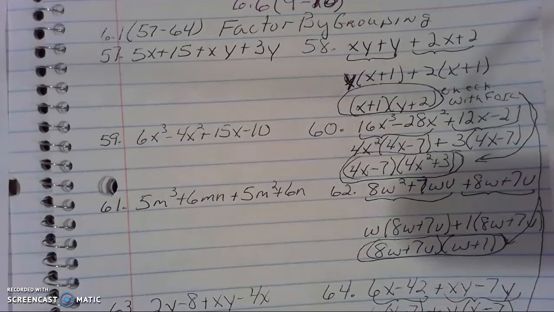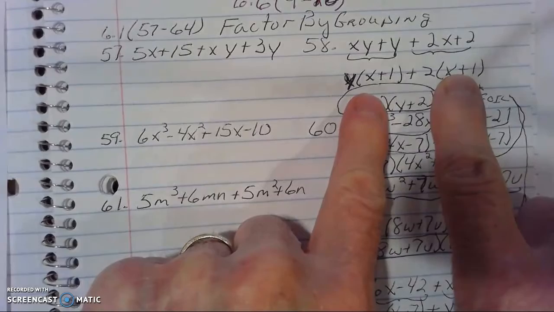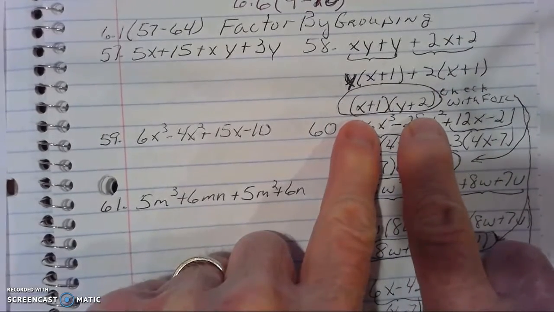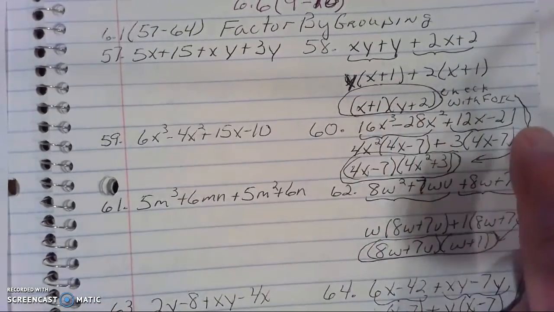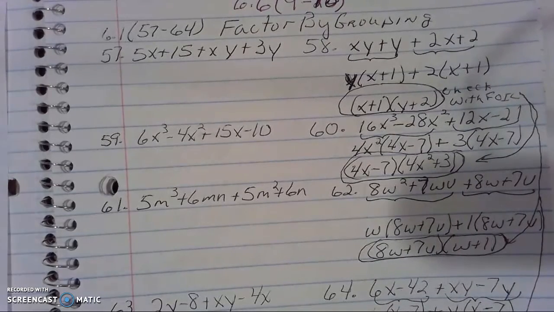On these, the first two have a y in common. We take y out, which leaves us x plus 1. The second group of two have 2 in common. We take 2 out, which leaves us an x plus 1 also. Then, between those two things, we have x plus 1 in both of them. That's your common factor, times y plus 2. Now, you always check these with FOIL, or the distributive property.